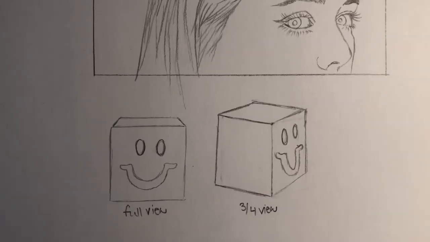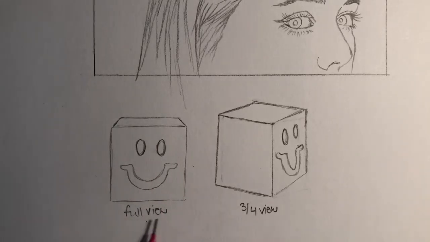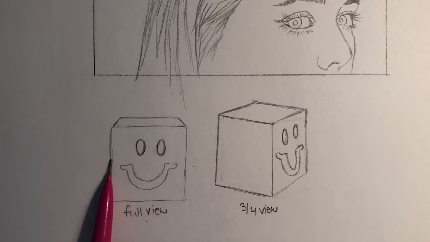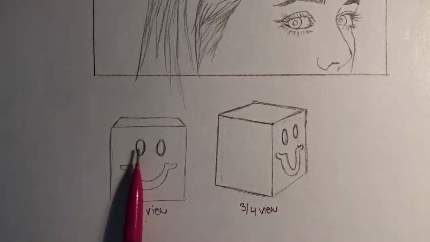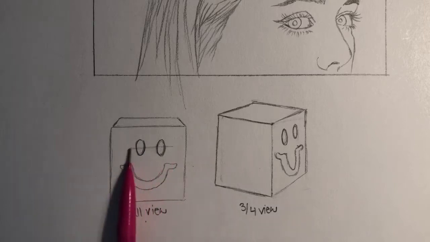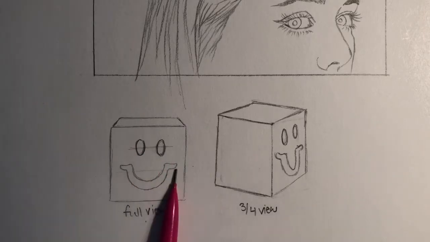So I've drawn a very simple illustration. We've already learned about linear perspective and how to draw very simple things like cubes, but now I want us to apply that to a human face or a human head. If we look at this very simple little block head that I've illustrated, this would be what a full view looks like. We get the complete width of the whole head. Everything is facing straight on. Everything is level and horizontal.